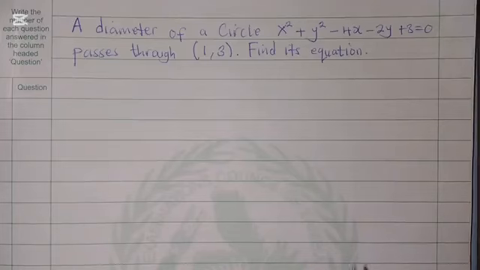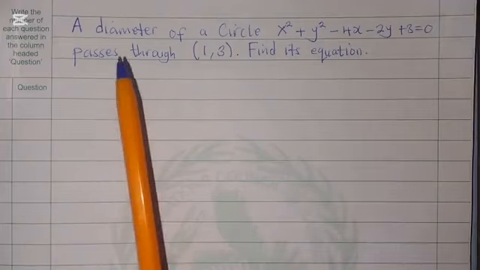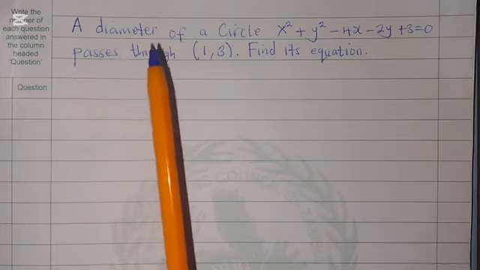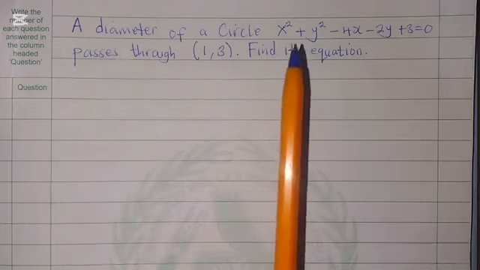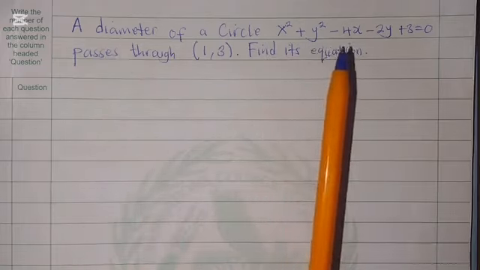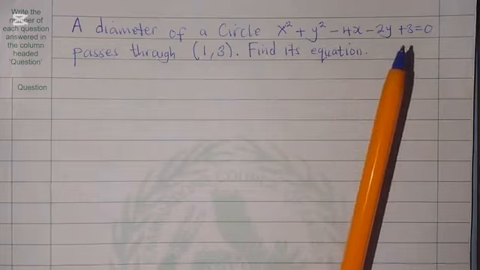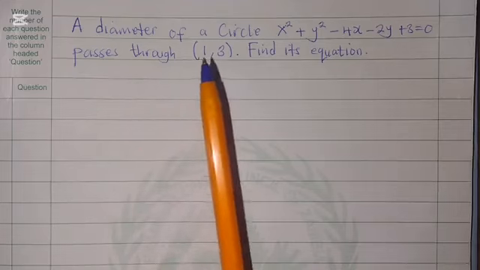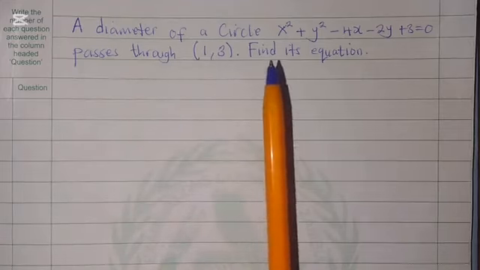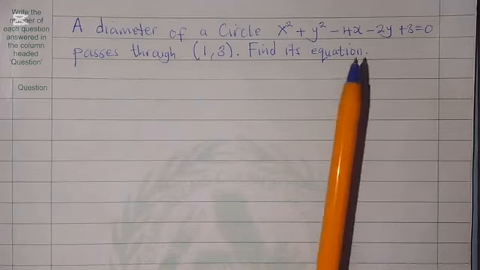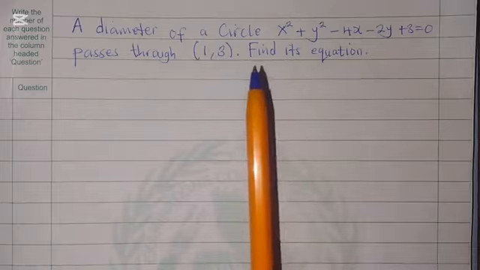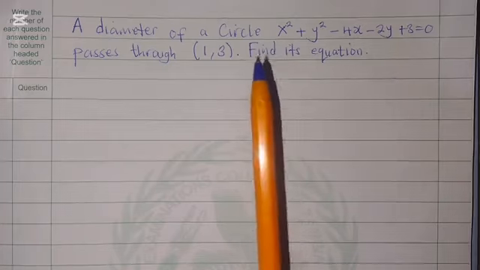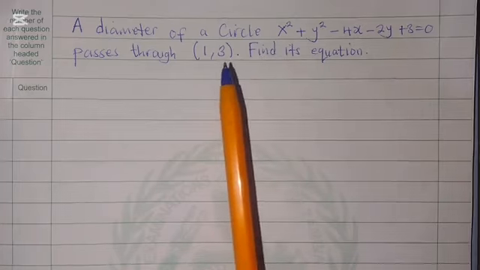So in this presentation, I want us to answer this question right here. The question reads: the diameter of a circle, x squared plus y squared minus 4x minus 2y plus 3 is equal to 0, passes through (1, 3). Find the equation of the diameter. So we should find the equation of this diameter of a circle, which is passing through this point (1, 3).